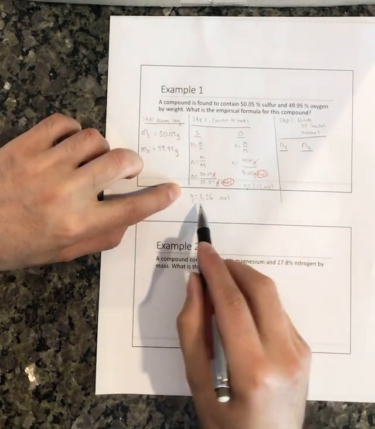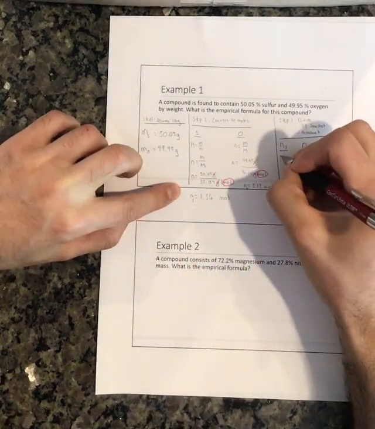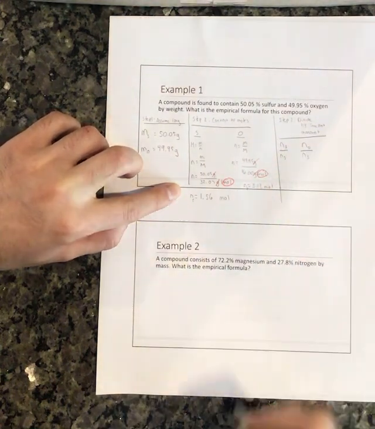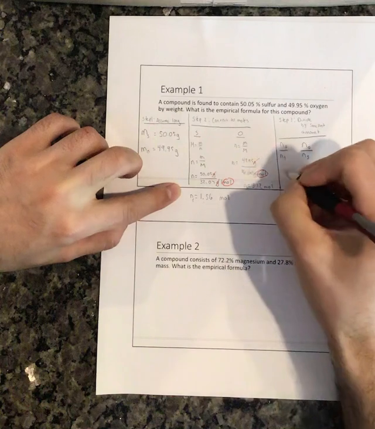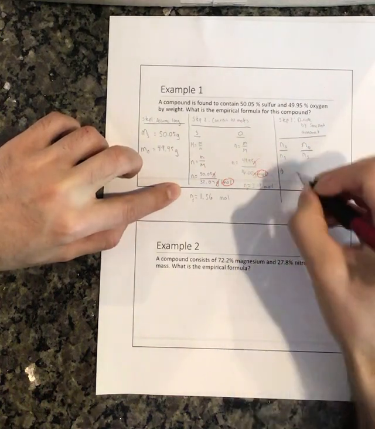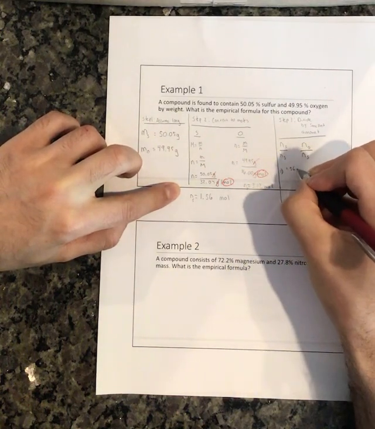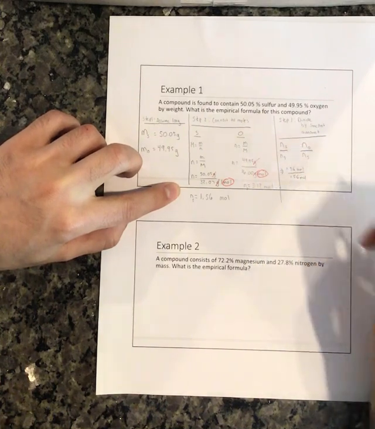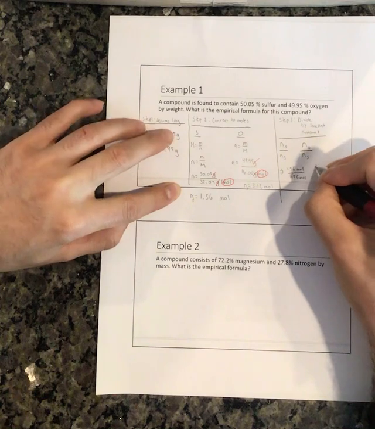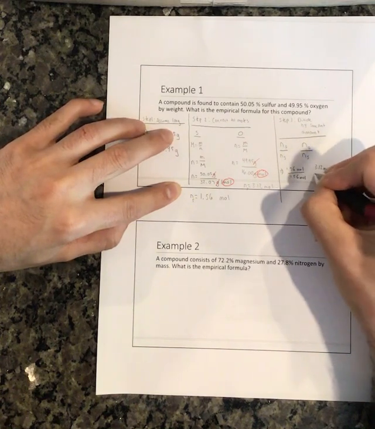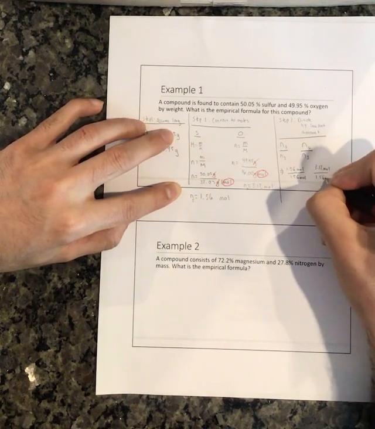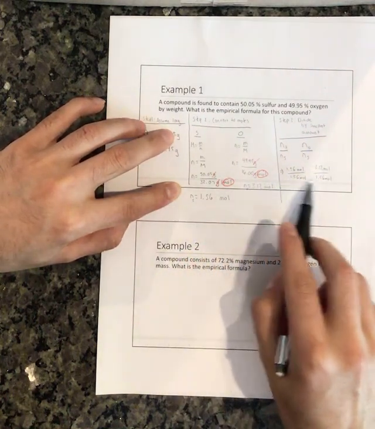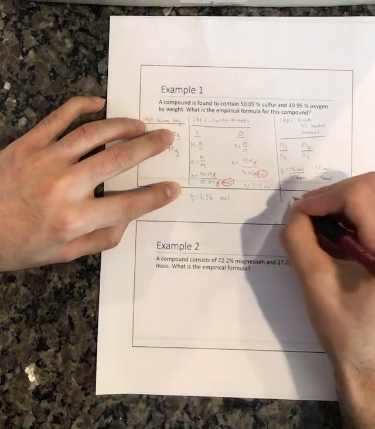So the smallest number here was sulfur. So I'm going to divide moles of sulfur by moles of sulfur and moles of oxygen by moles of sulfur. Okay, so what that means is this. I take 1.56 moles and I divide it by 1.56 moles. For oxygen here, I'm going to take 3.12 moles and divide it by 1.56 moles. So as you can see, I'm taking both of these numbers and dividing them both by the smallest.